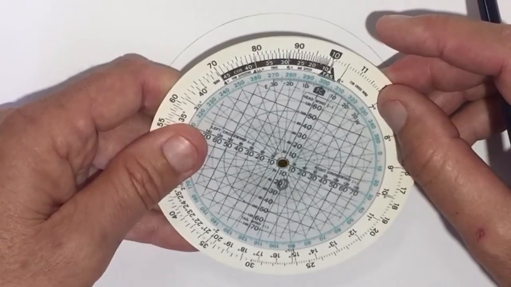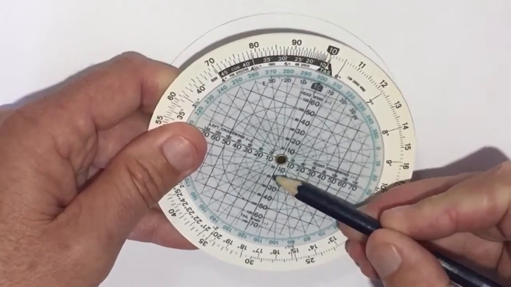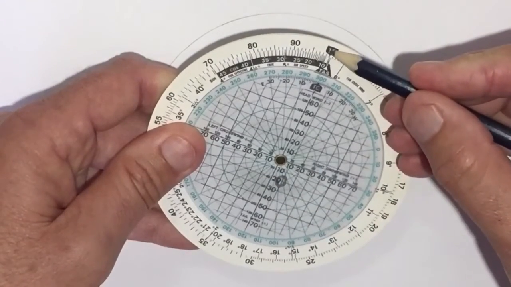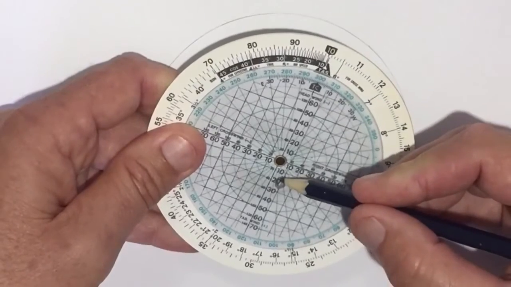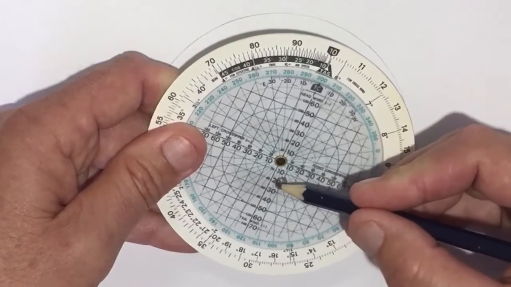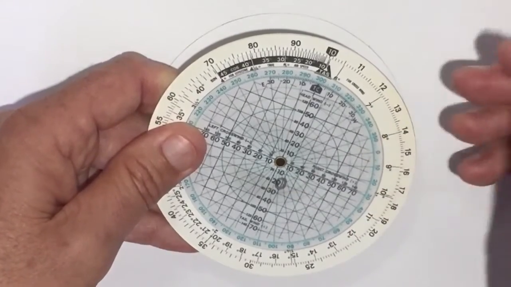Now when it comes to ground speed, we said we have a tailwind of around about 18. So we were going to fly at 100 knots. We now have a tailwind speed of 18 knots, which means our ground speed is going to be 118 knots.